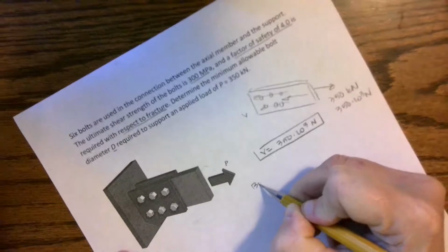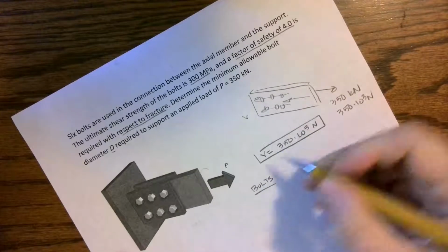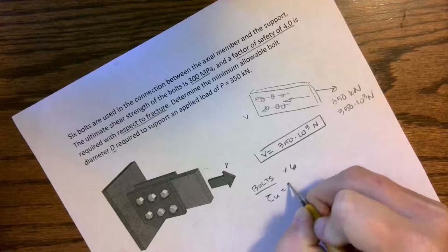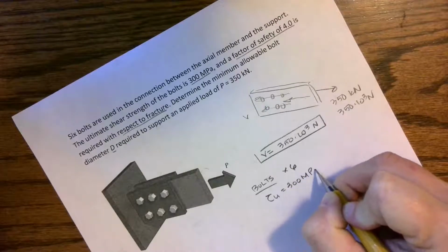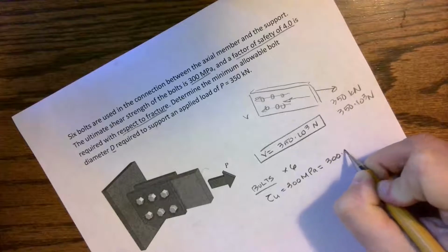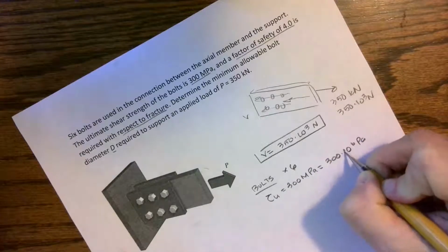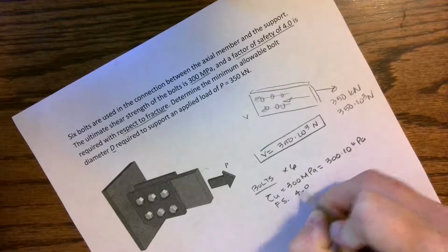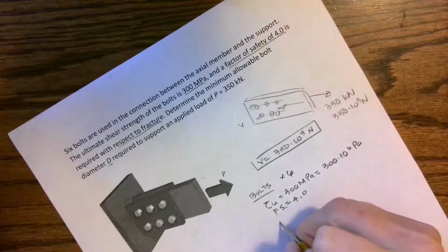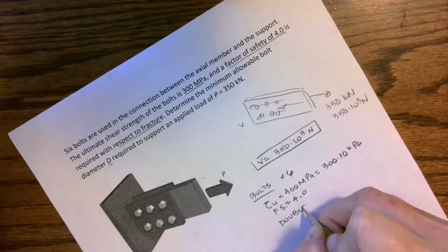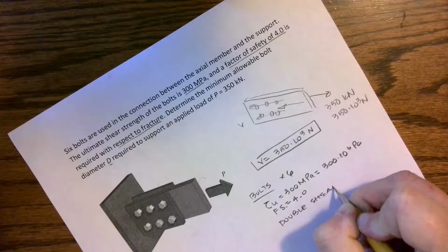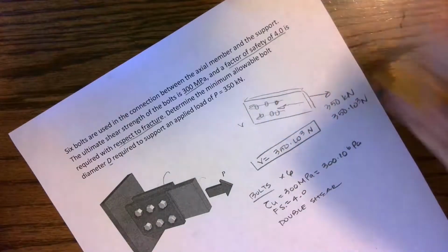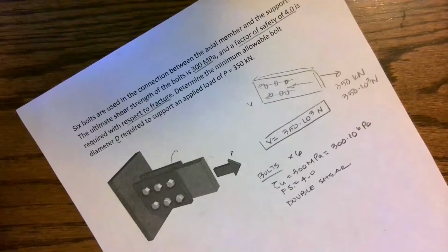Let's look at the bolts then. What is given? I have 6 of them, and their ultimate is 300 megapascals, which is 300 times 10 to the 6th pascals. I'm going to be using a factor of safety with respect to the ultimate at 4, and we are looking at double shear. So if I look back in this area, I can see there's a bolt area on the front side and the back side of that axial member.